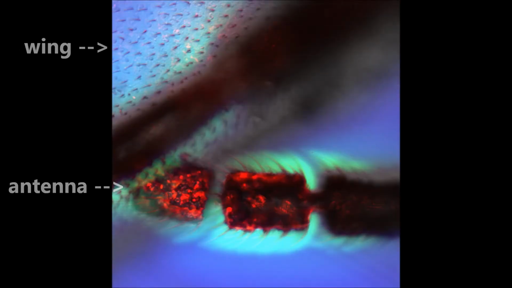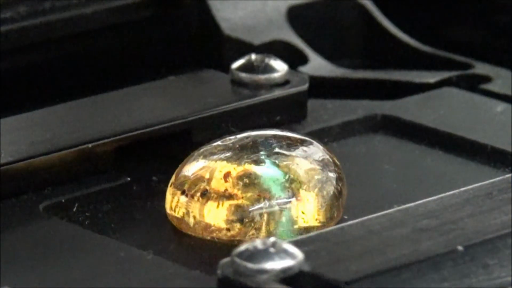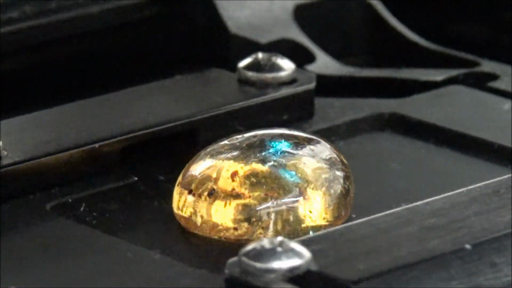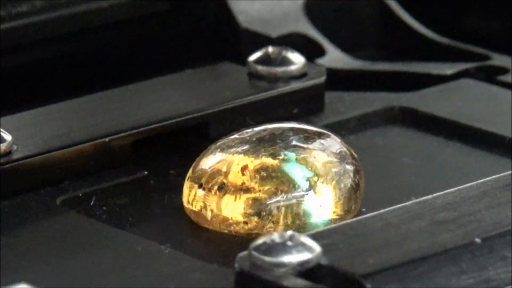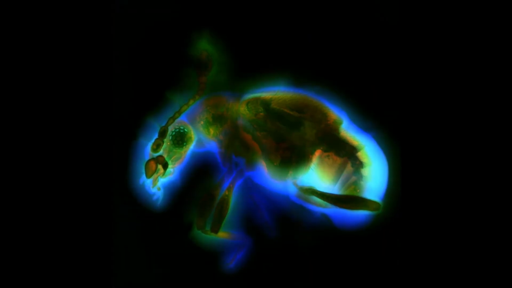To reveal structural details, the inclusions are imaged with various techniques, including X-ray tomography. We decided to do it using laser scanning microscope. The microscope illuminates the specimen with laser light of several colors and measures the fluorescence and reflected light in several spectral bands. The software combines the images, creating a composite or merged image of an insect.